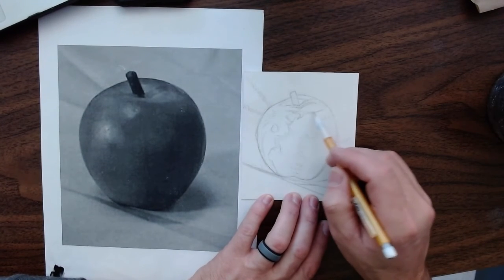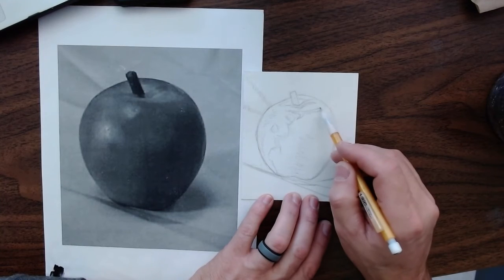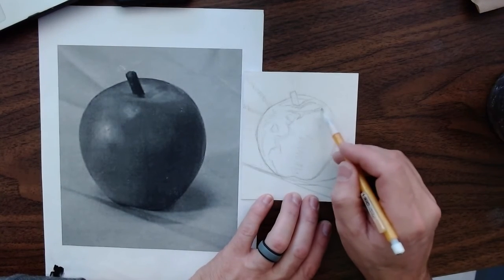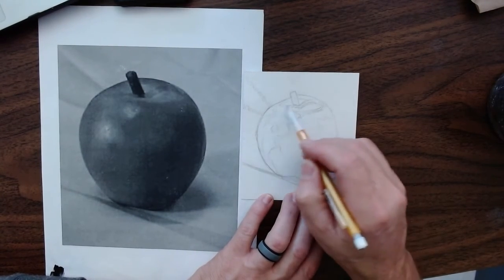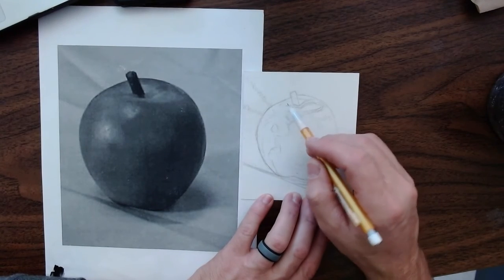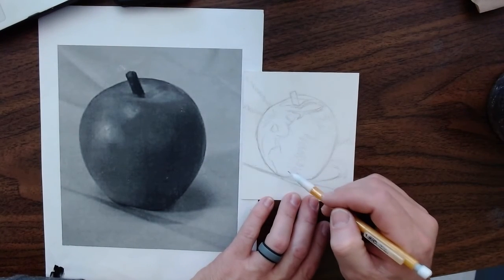Is there anything else I need to do to it before I get into the painting? Okay, so I'm feeling pretty good about that.